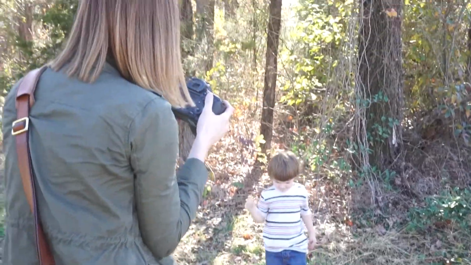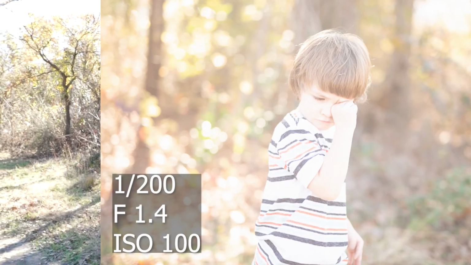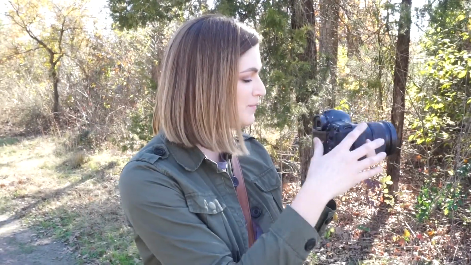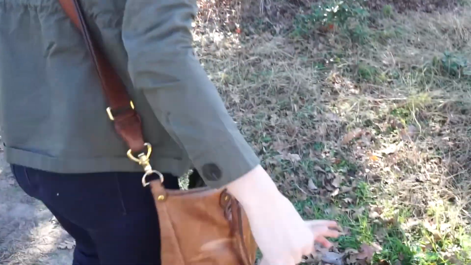Yep, rub your eyes. So this is what I expected to happen. Since my f-stop went from 4.0 all the way down to 1.4, I'm letting in a lot more light. So this picture is very, very bright. So my ISO is 100, f-stop 1.4. I'm gonna bump up my shutter speed to 1/400. And let's see what that does.